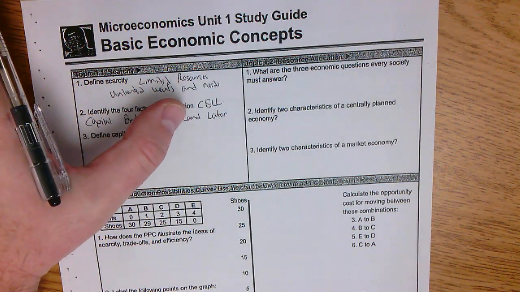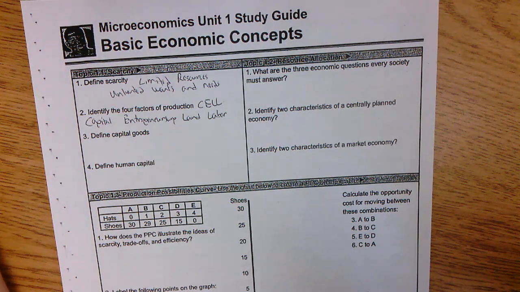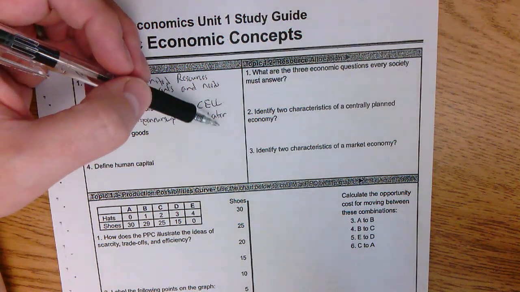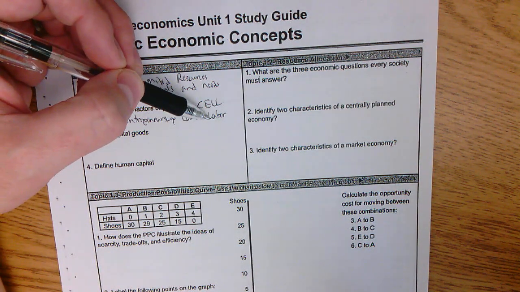Land, we'll skip entrepreneurship for now, but land is the natural resources, right? If I produce cars, it would be the aluminum or the iron, those natural resources you could find out in nature. We're going to take those resources and make them into something else. The labor would be the people doing the task, right? I need the engineer or the welder or the electrician, the architect. Those are the people doing the task for the money.